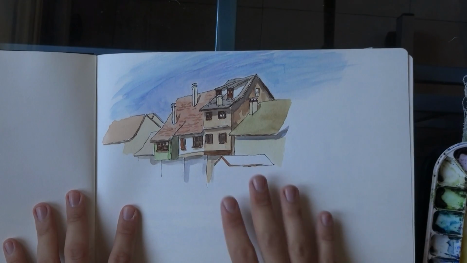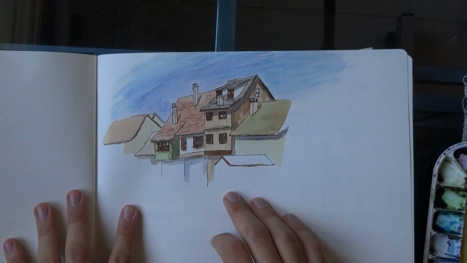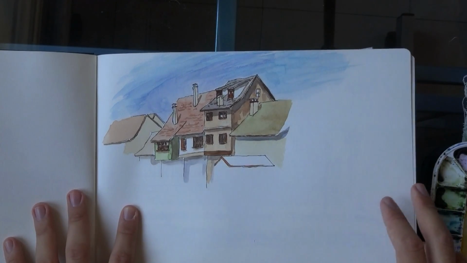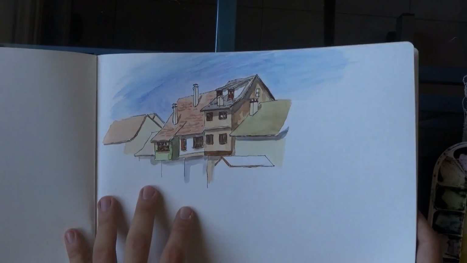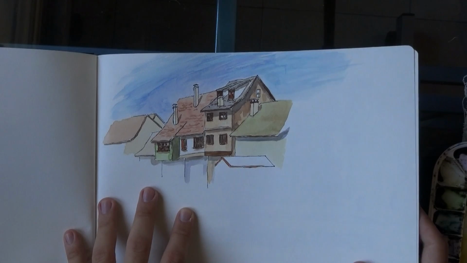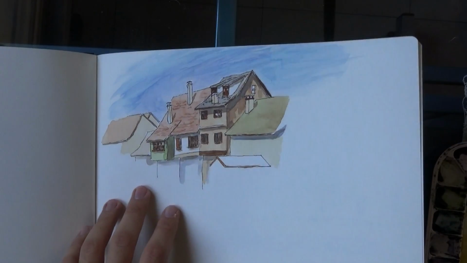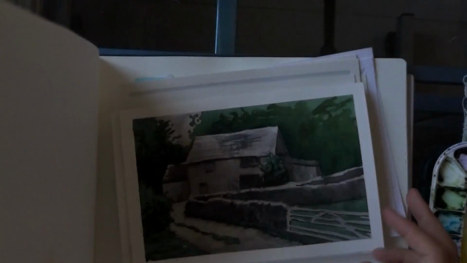But anyway, I really had a good vision of what I wanted to do with this one, and I just wasn't able to pull it off, so too bad. But it's old. It was about 3 months into watercolor, maybe, something like this. So what can you expect?